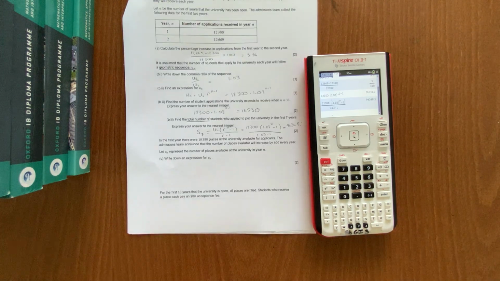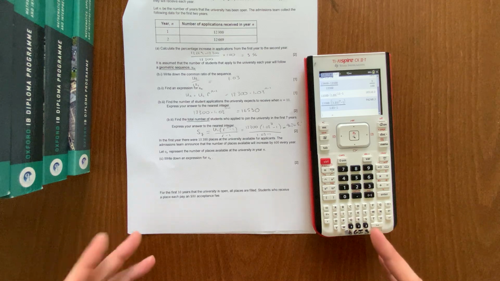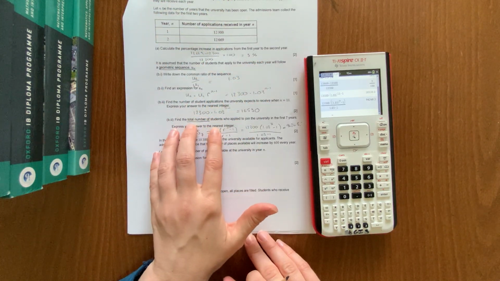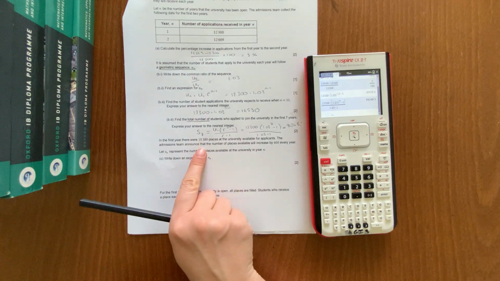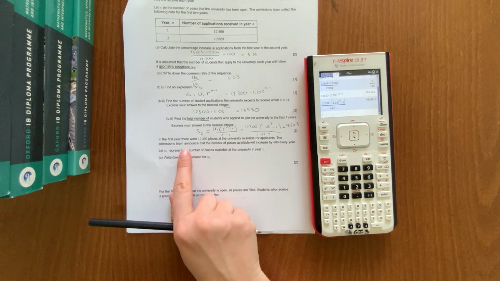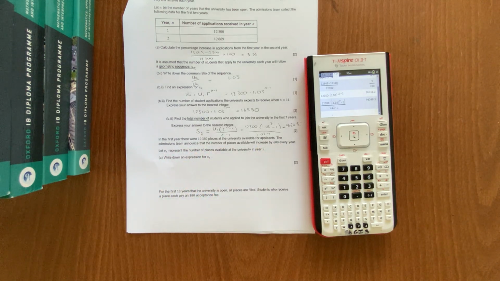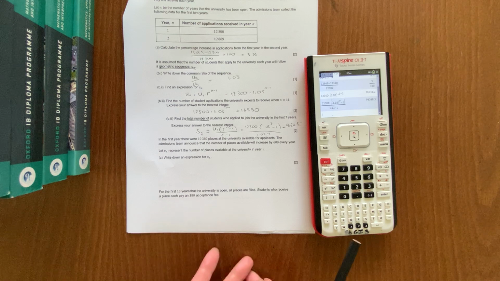Great. It then says in the first year there were 10,380 places at the university available for applicants. So we're now onto something new. Just to be clear, this is how many people were applying, and now it's telling us about how many places were available. So there were this many places available initially, and then the admissions team announced that it will increase by 600 every year. And it asks us to find an expression then for that sequence.